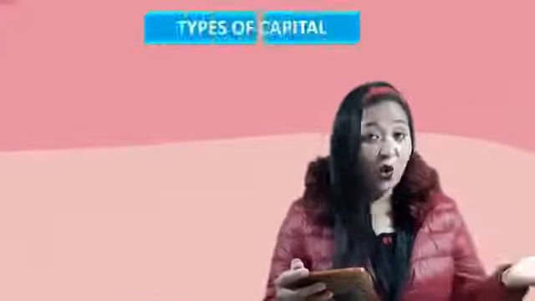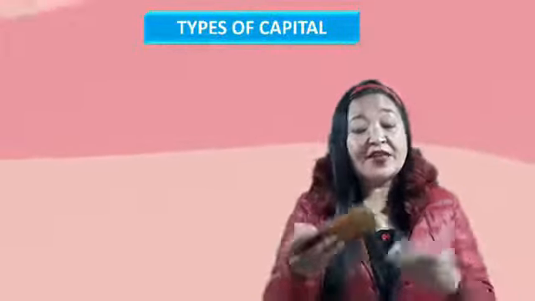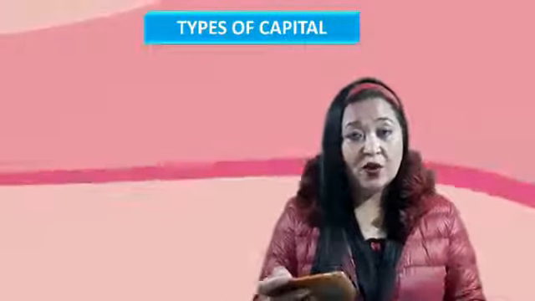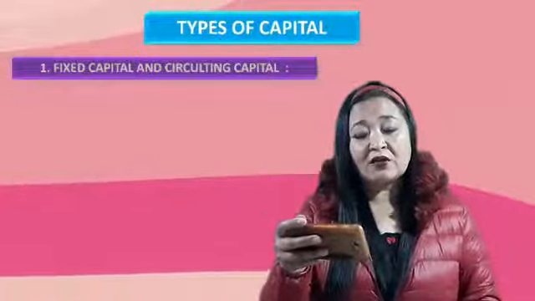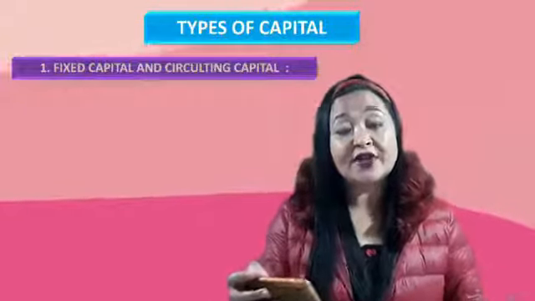Well, these are the characteristics of capital we saw right now. Now we will see the different kinds of capital. There are various kinds of capital we are going to discuss now. The very first is fixed capital and circulating capital.